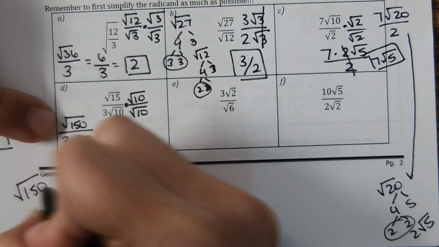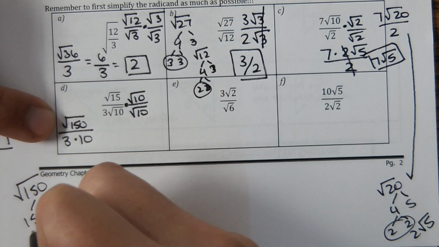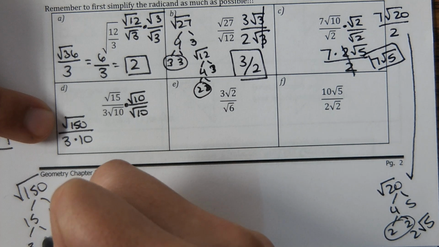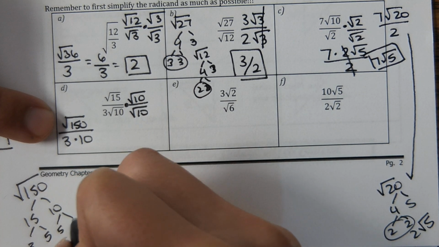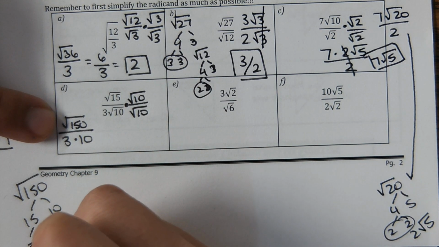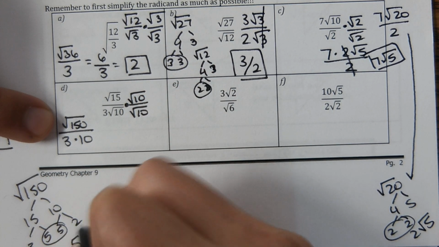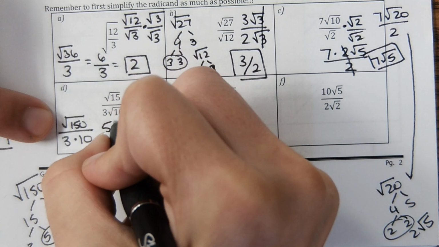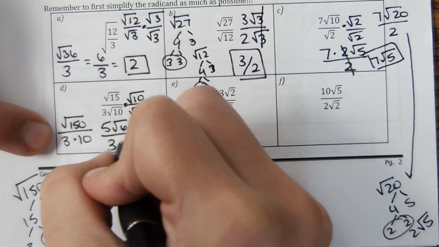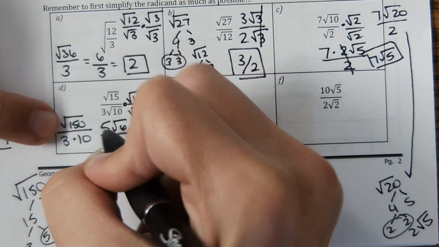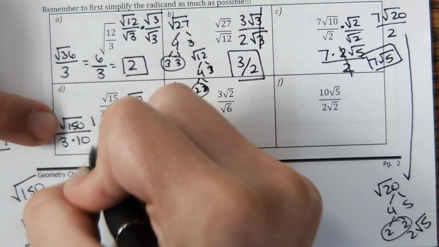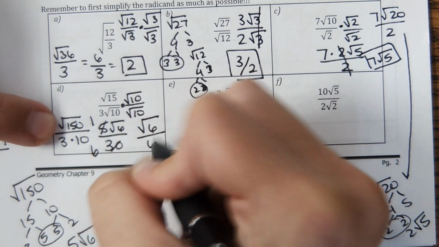Square root of 150, 15 and 10, 3 and 5, 5 and 2. Okay, I can have 2 5's I can take out and have a 3 and a 2 left over. So I will have 5, 3 times 2 is 6, 5 square root of 6 over 30. I can simplify the 5 and the 30, divide by 5 to get 1, divide by 5 to get 6, and I'm left with square root of 6 over 6.